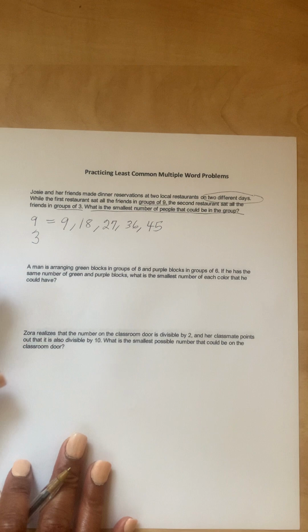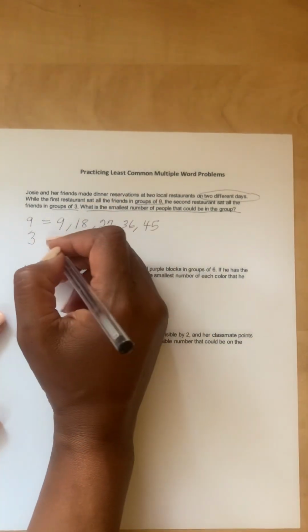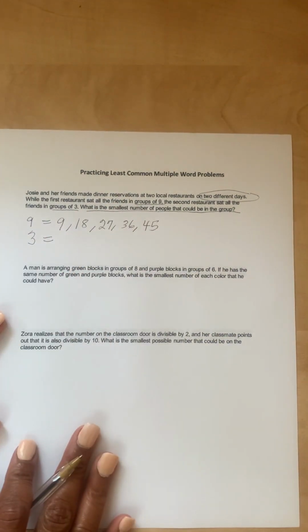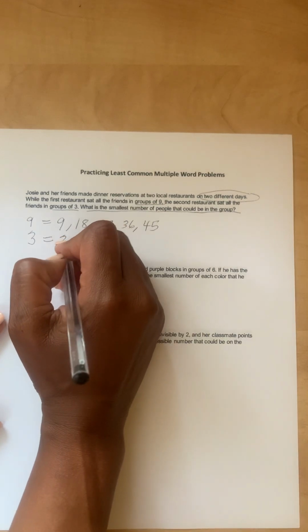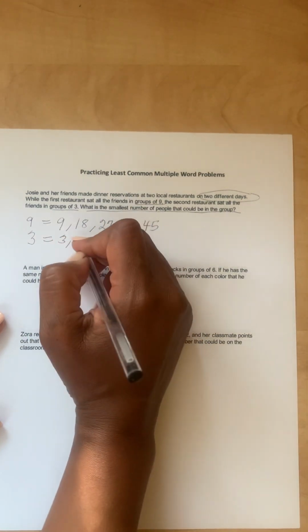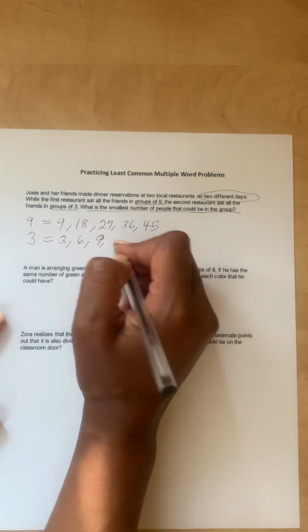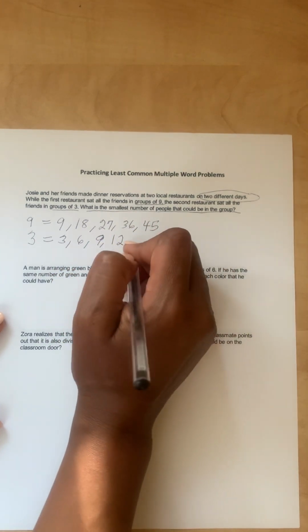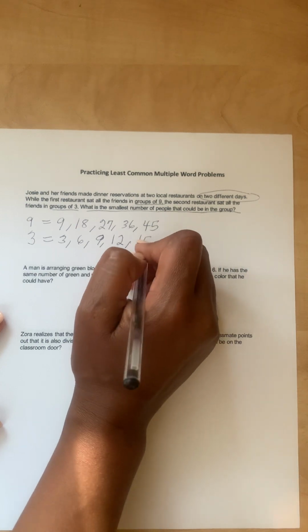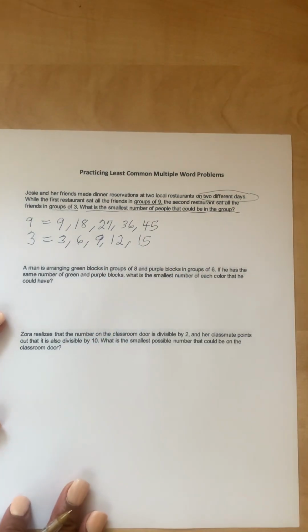Okay, and then we have 3. So we'll begin with the multiples of 3, which will be 3 times 1 is 3. 3 times 2 is 6. 3 times 3 is 9. And then we have 3 times 4 is 12. 3 times 5 is 15.